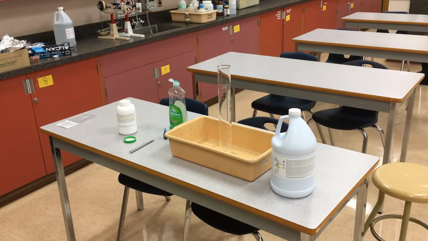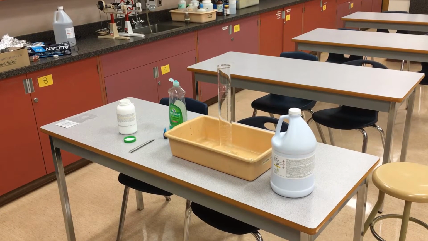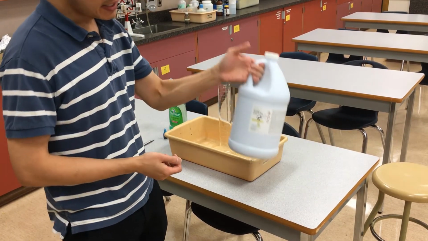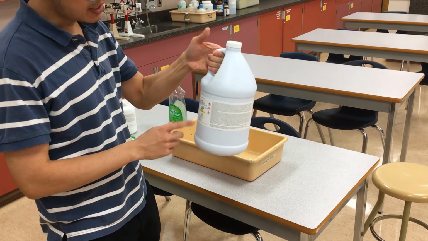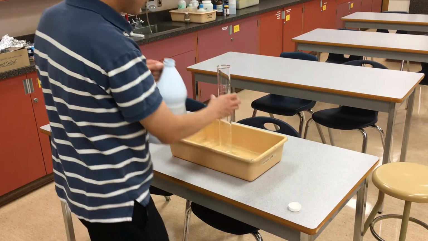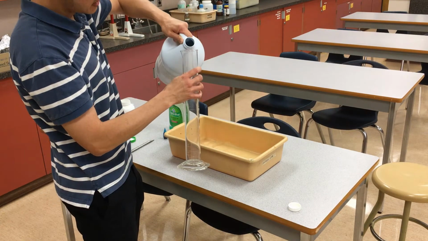Right, so in this demonstration, we're going to be doing elephant toothpaste. What it involves is using a chemical called hydrogen peroxide, H2O2. Because it is comprised of hydrogens and oxygens, it does look a whole lot like water. I'm just going to fill up this graduated cylinder.